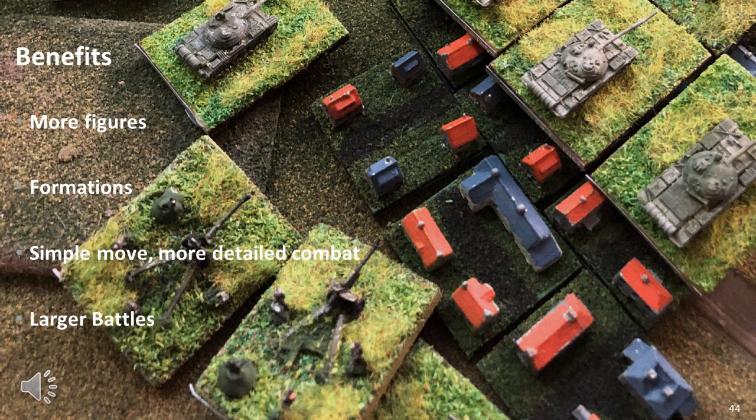Having a simple movement and more complex combat system is a benefit if that's your objective. This is a good method of increasing realism without unnecessary complexity. The larger battles, or also quicker battles, is another good benefit. If this is your objective, then adopting a big base or movement tray unit is a good solution.